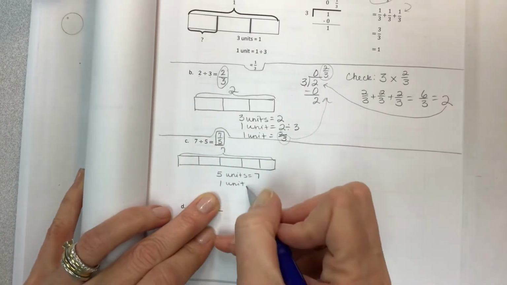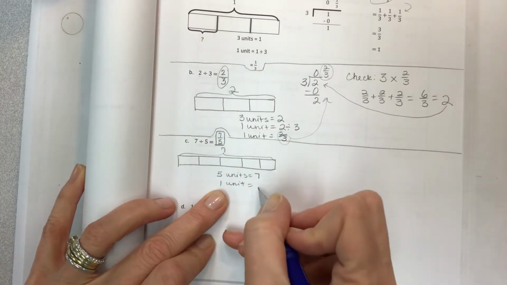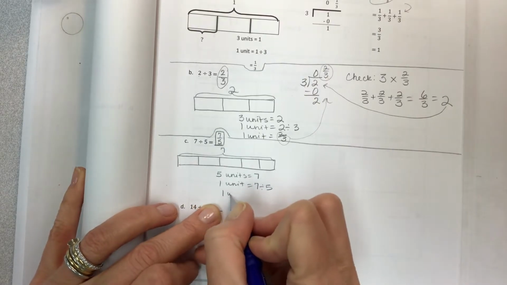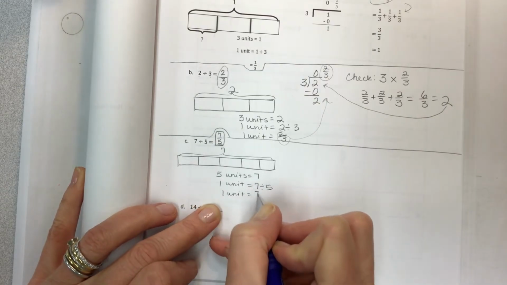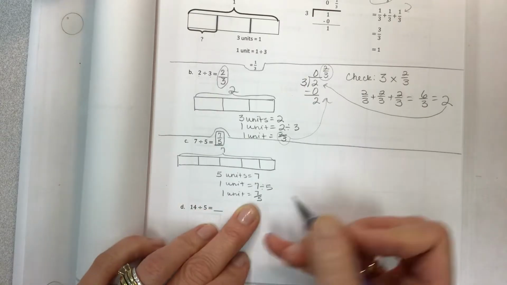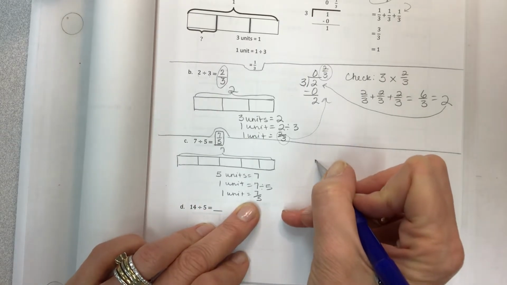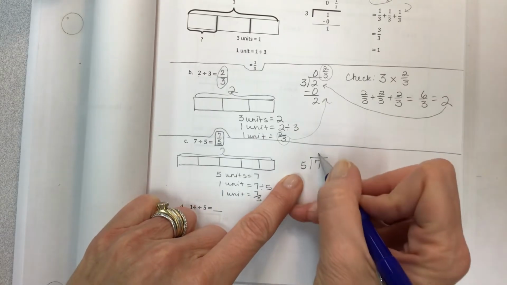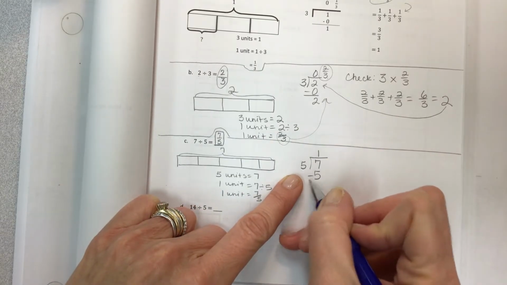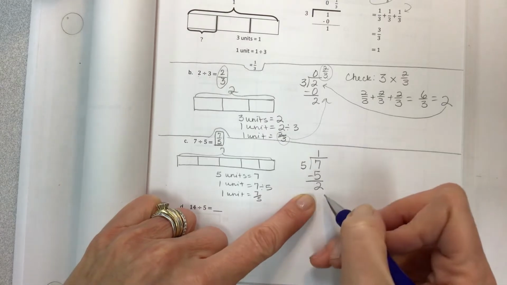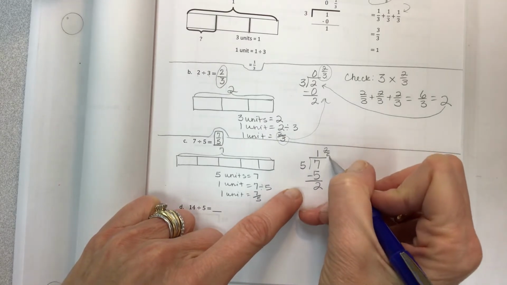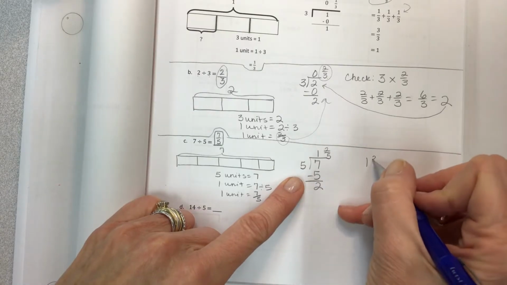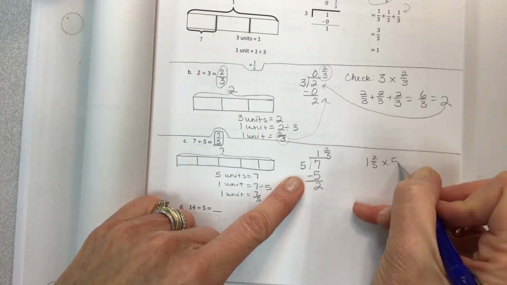Now it's going to be 7 divided by 5. A little bit repetitious? Yes, it is. 7 divided by 5. Standard algorithm. 5 goes into 7 one time. Multiply. Subtract. Stop here. Put your fraction answer so that I have a full mixed number, 1 2/5 times 5.